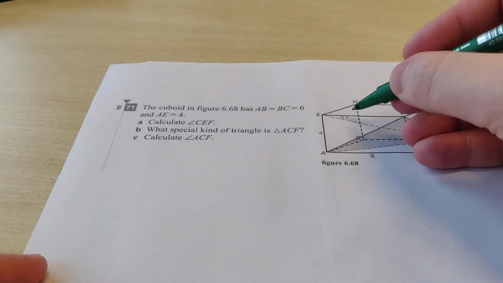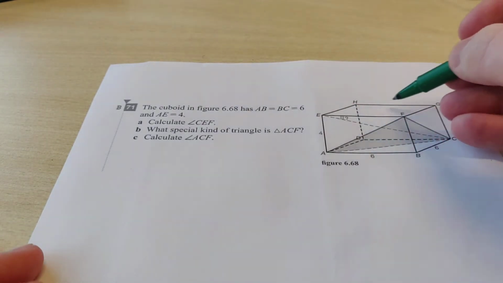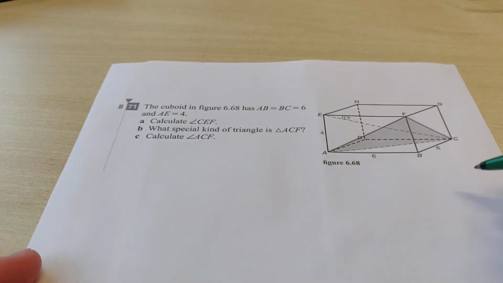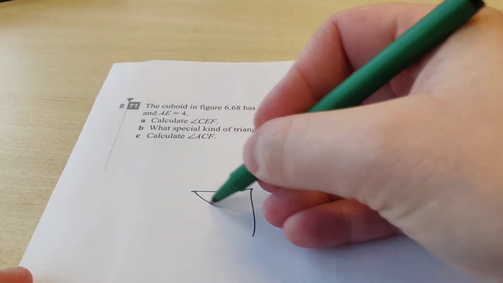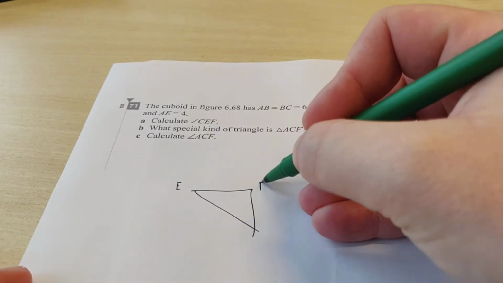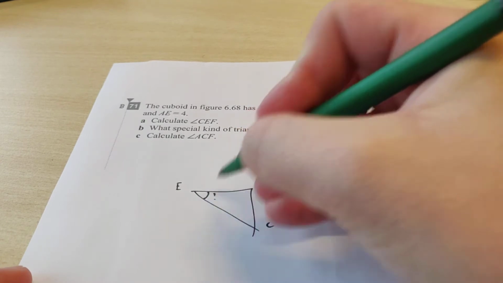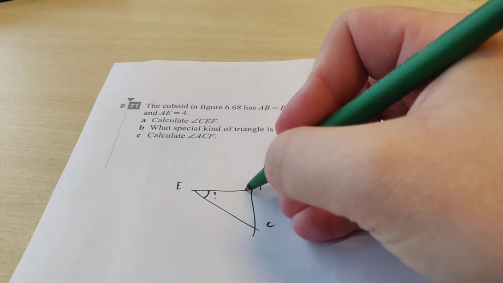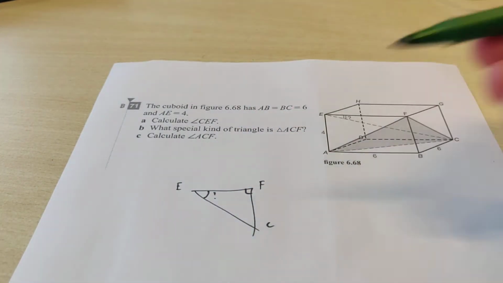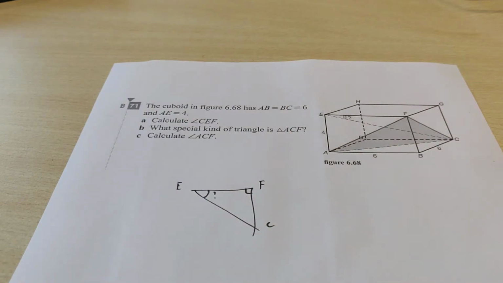Alright, so if you want to calculate what this angle is, then we need to take a look at triangle CEF. So I'm going to make a sketch below here of triangle E. And then here we have F, and there we have C. And this is the angle that we want to know. And this is the 90-degree angle. Now we need to know two sides, because if you know two sides, then you can use either the tangent, the sine, or the cosine to calculate the angle.